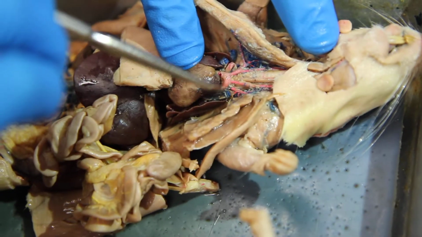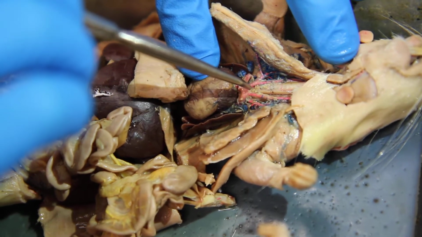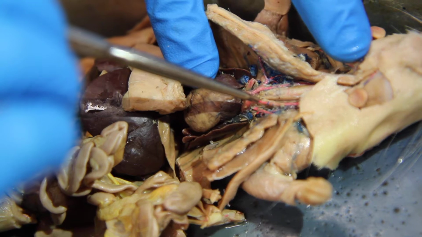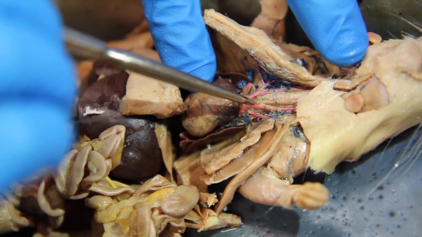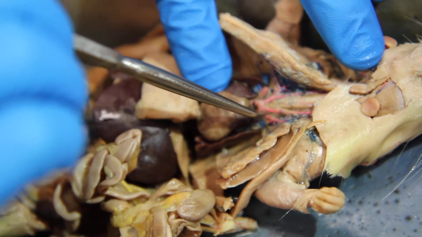Aortic arch coming off of the heart, right there. Okay, so the first thing on the left, brachiocephalic trunk, and then left common carotid. So don't just put carotid. It's left common carotid. It's the full name, left common carotid. And then the left subclavian.